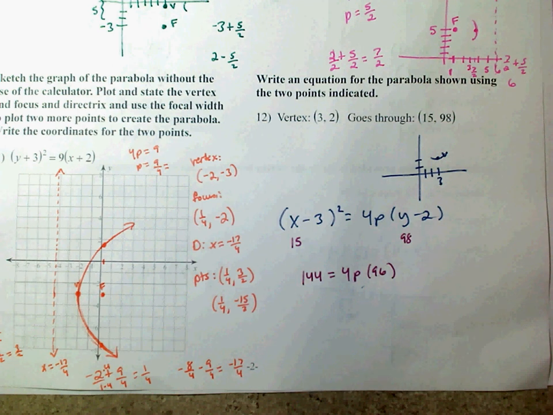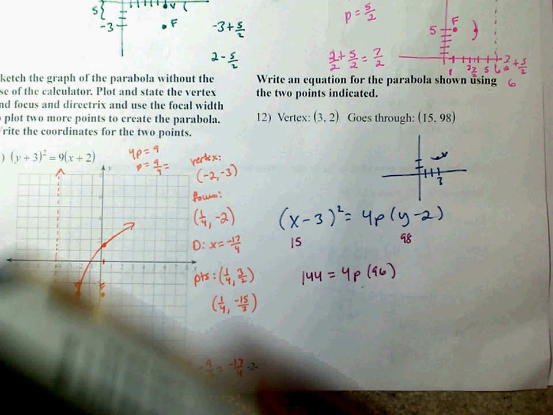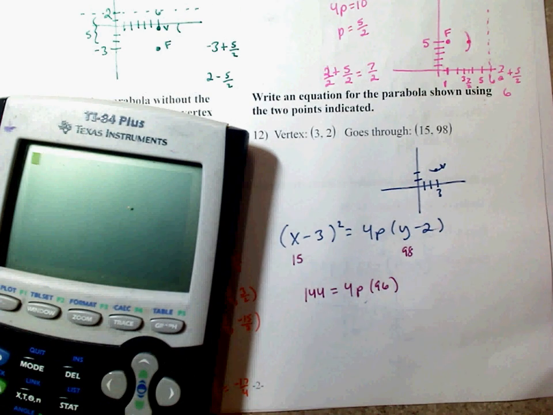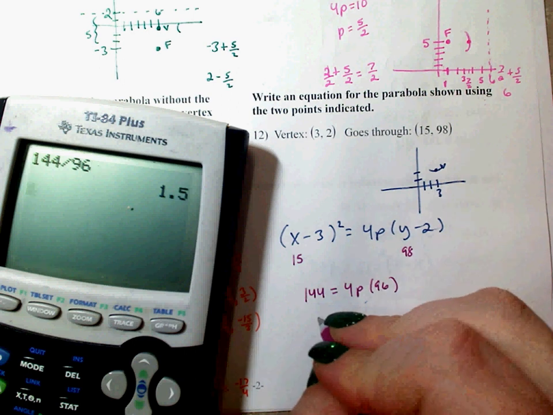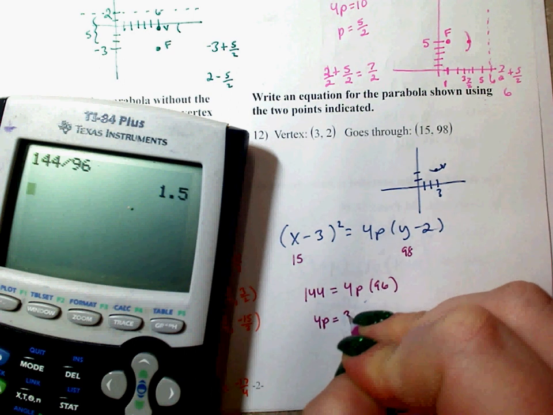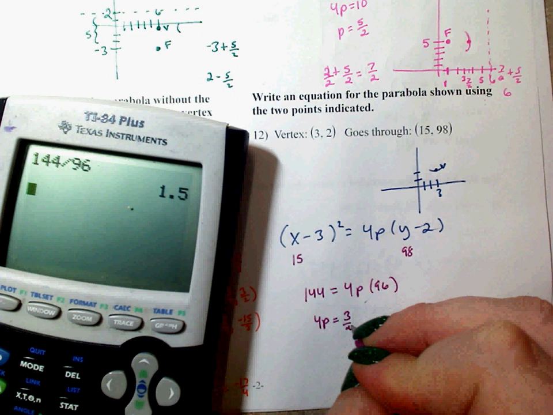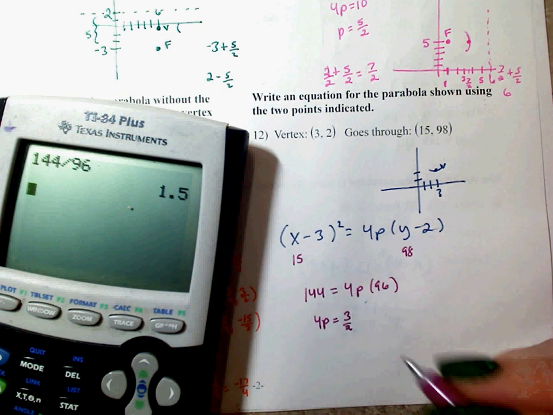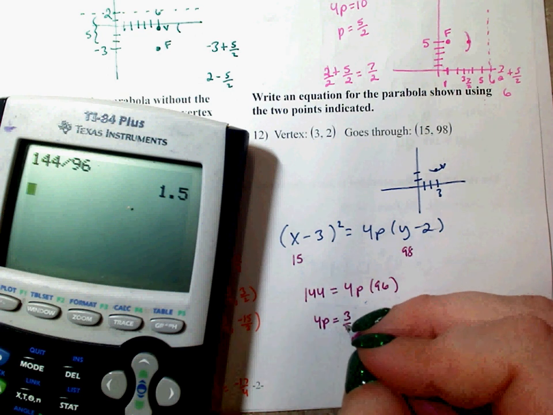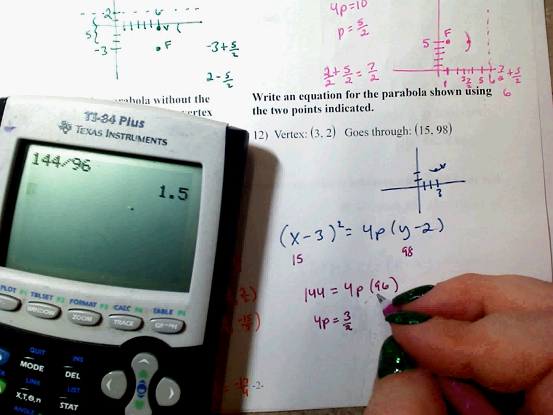So if I divide 144 by 96, I get 1.5. That means 4p equals 3 halves, which is 1.5. I can either just use that, or if you weren't thinking about it, you could divide by 4 times 96. Just be careful about doing that.